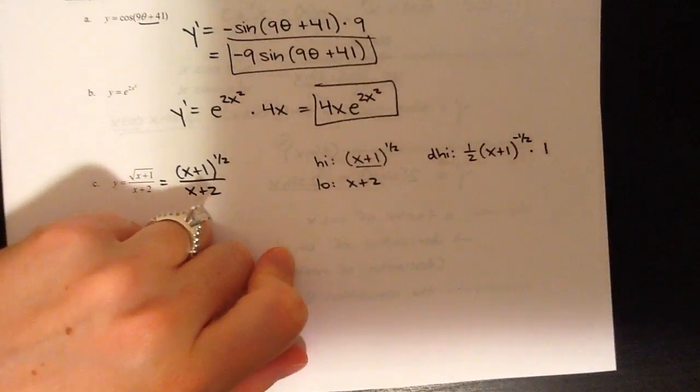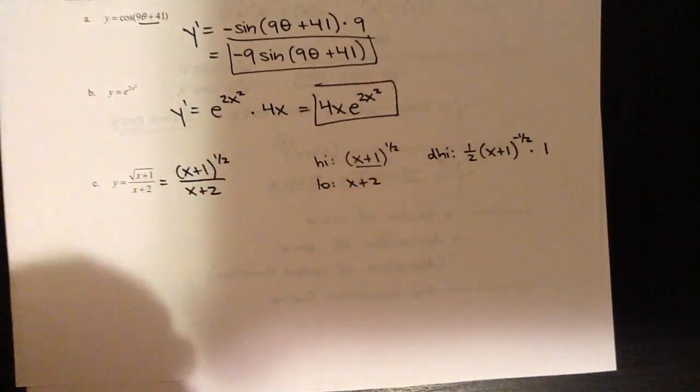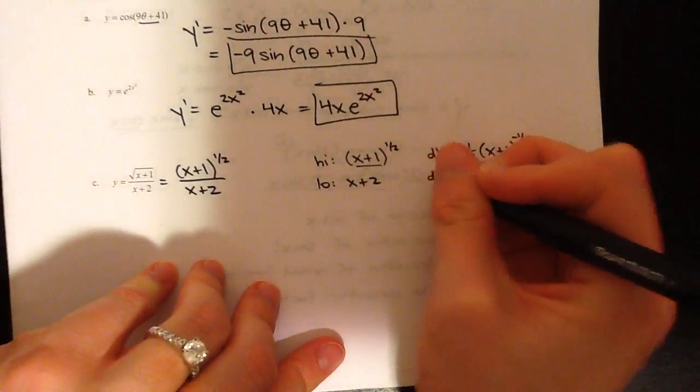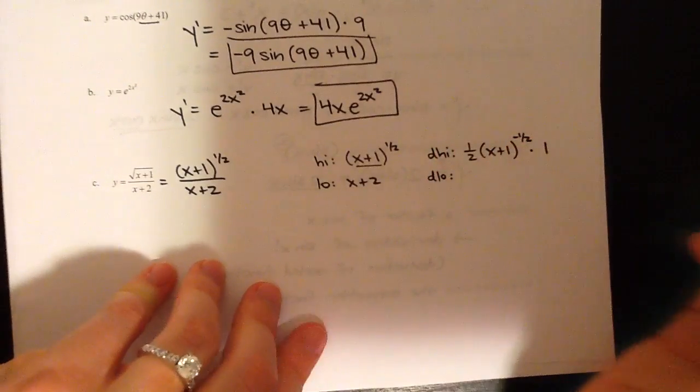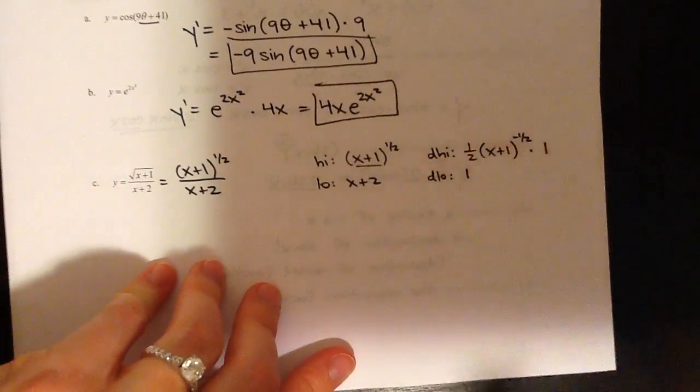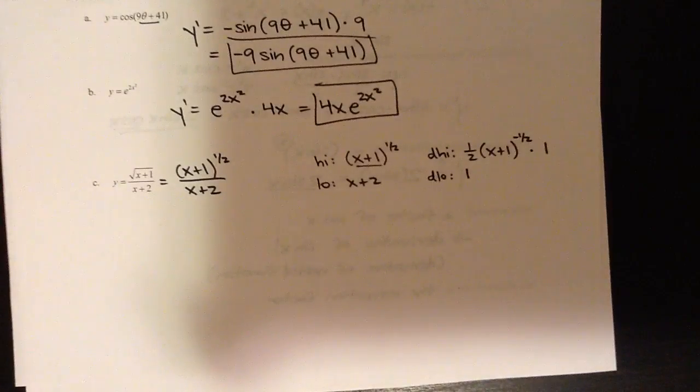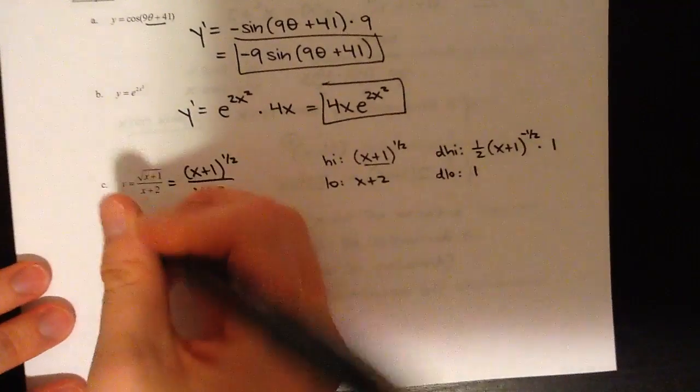The derivative of x plus 1 is 1. So that is my derivative of the numerator. And then d low, the lower function is x plus 2. It's a linear function. Its slope is just 1. All right, so let's combine all this up using a nice quotient rule.